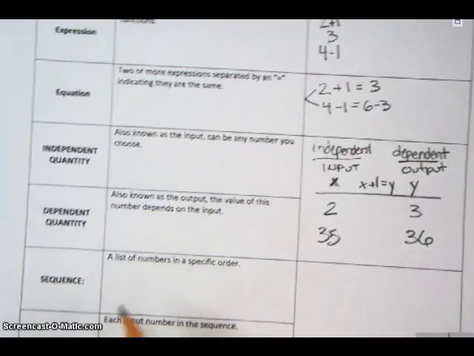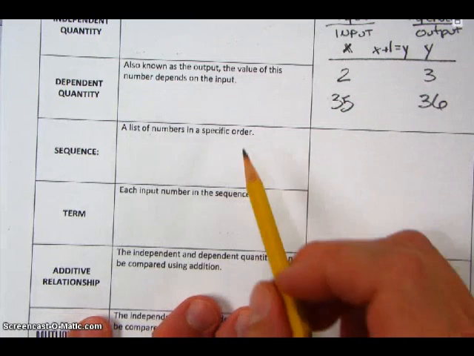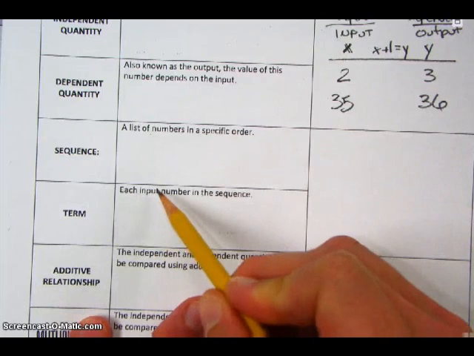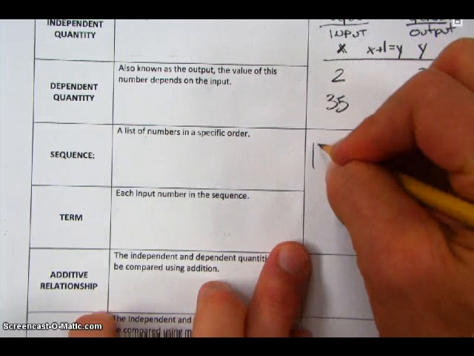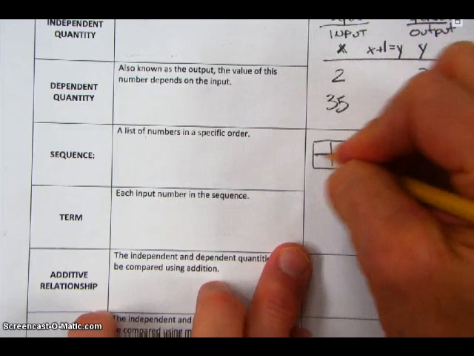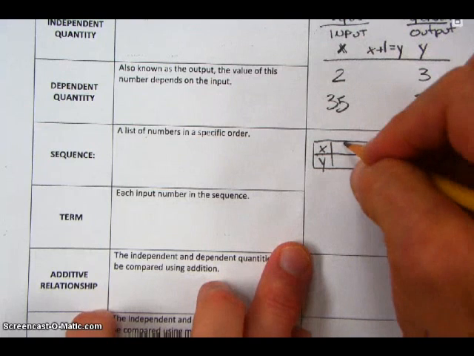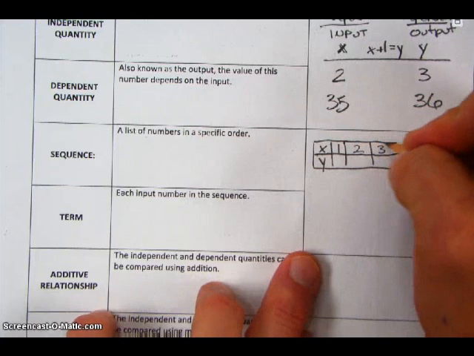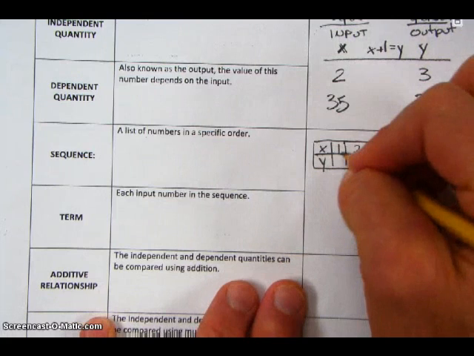All right, sequence and term. These might be new to you. A sequence is a list of numbers in a specific order, and a term is each number in the sequence. Sequences we usually represent using tables. A table might be horizontal, like this one, where we have x and y. If you have 1, 2, 3, any array of numbers in here is the sequence, and each one of these is a term.